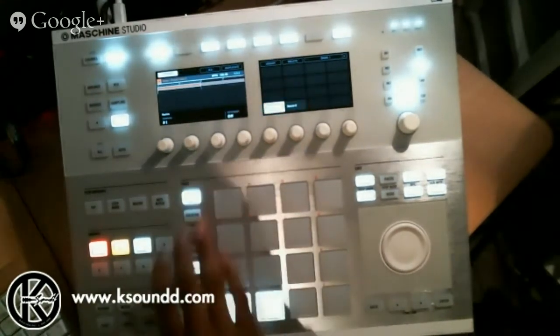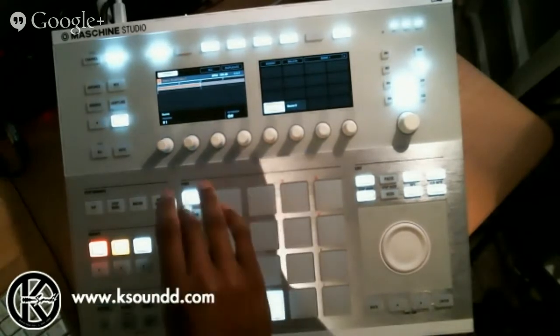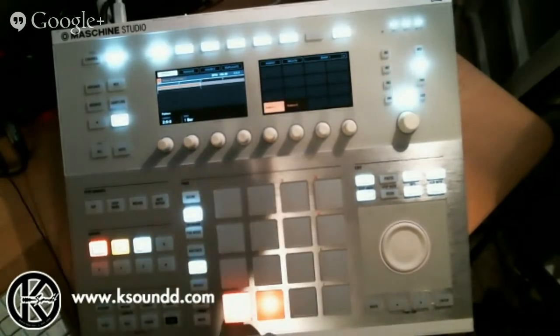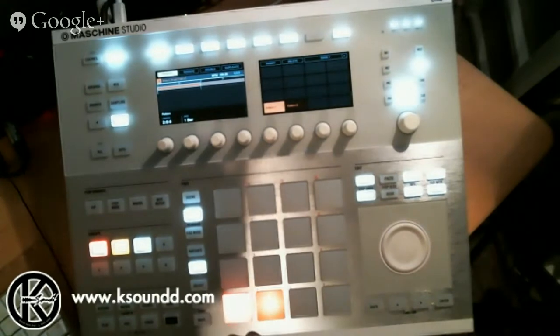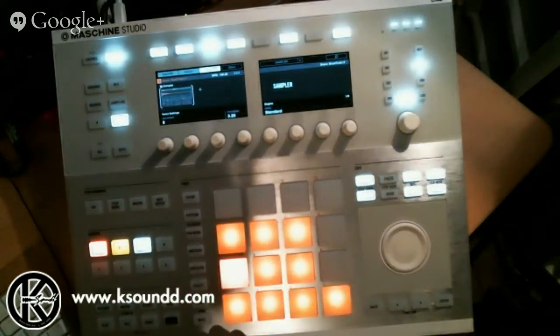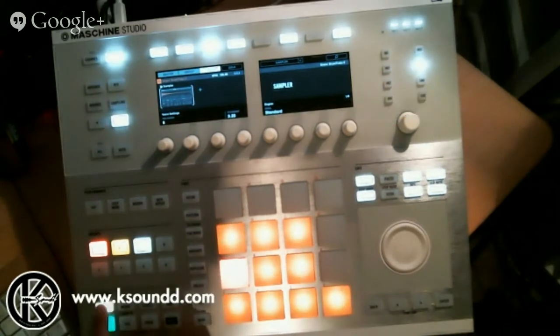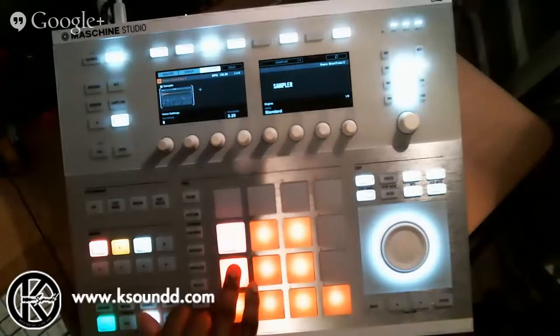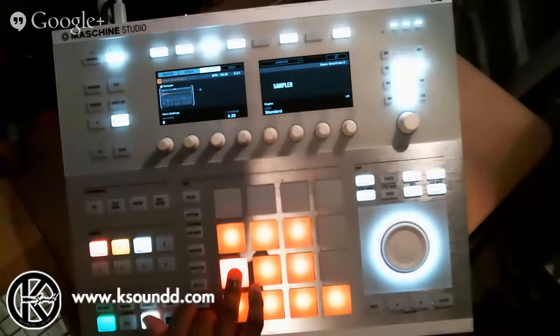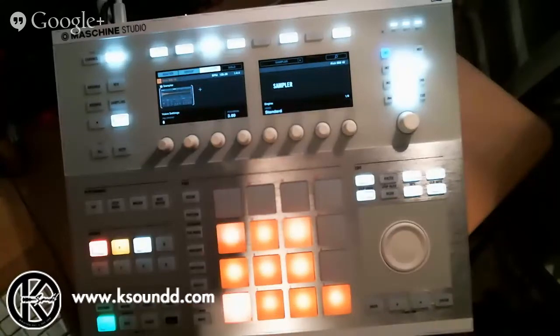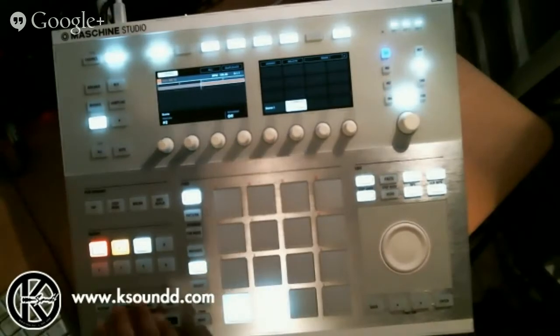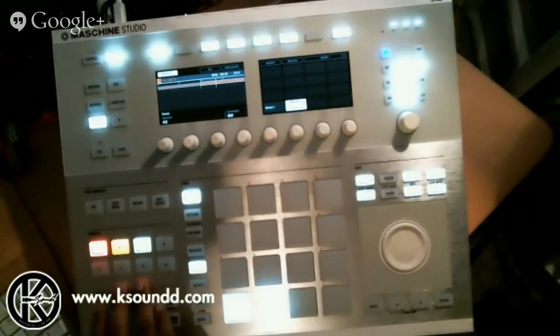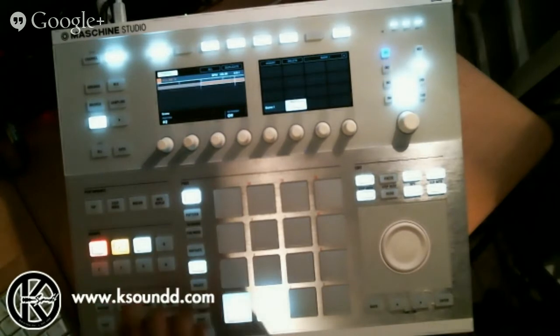So in this case, I'm just going to keep things simple. So scene 1, I have pattern 1, and say I want to take the snare out. So we're going to erase the snare. Okay. Now, scene 2 still has the snare in it because I didn't affect pattern 2. See what I'm saying?